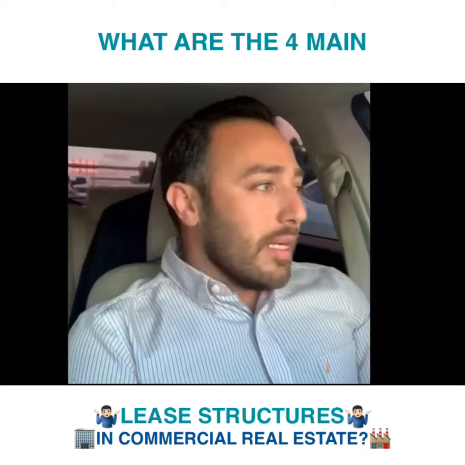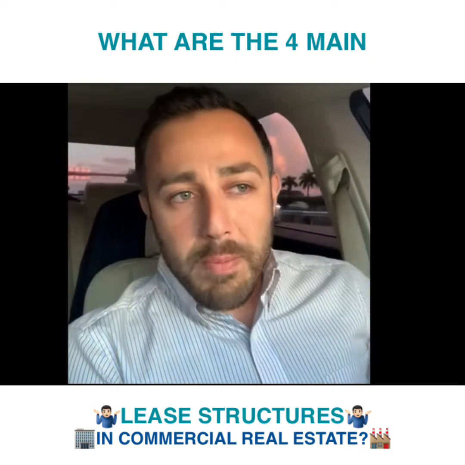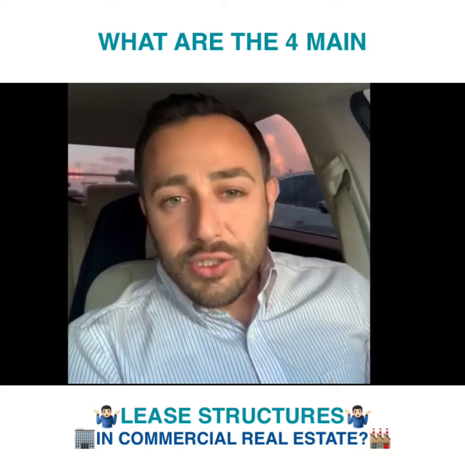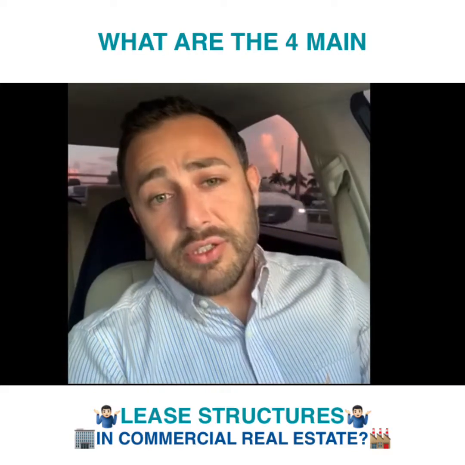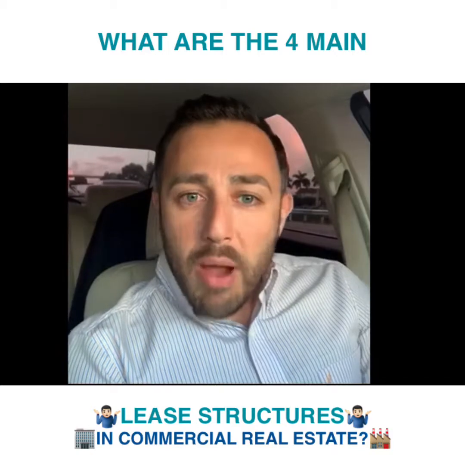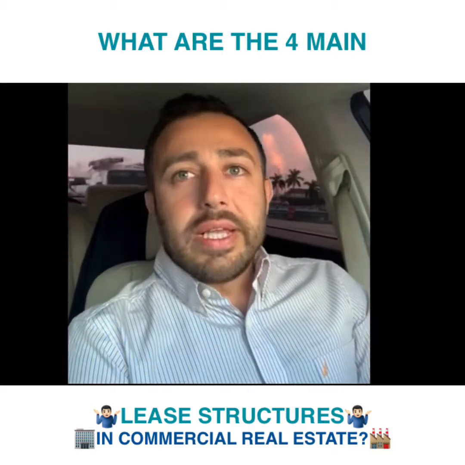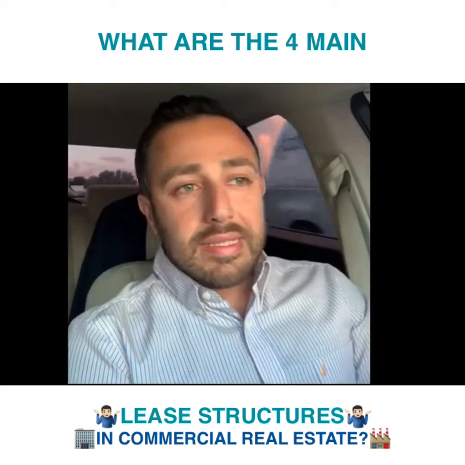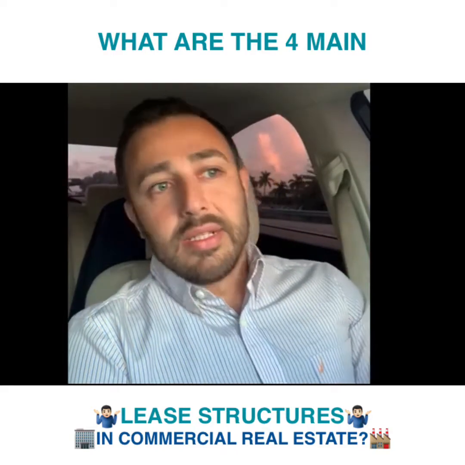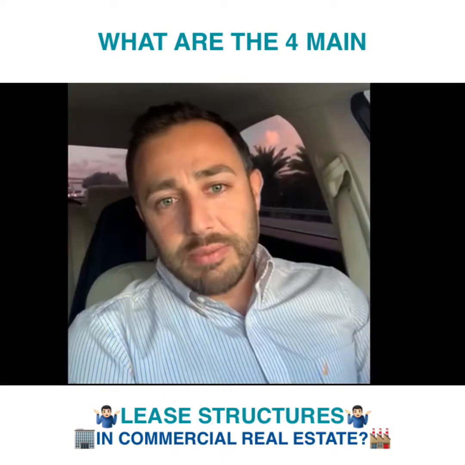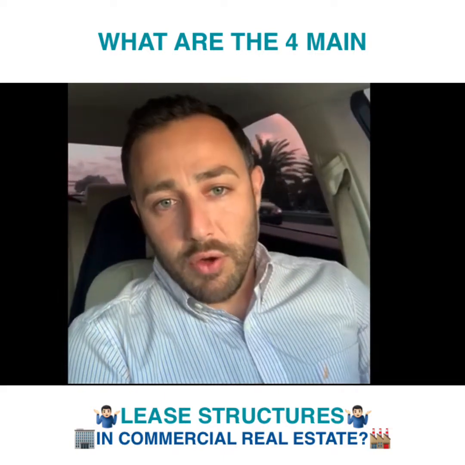Again, those are the 4 main lease structures in commercial real estate. Obviously there's others, but the 4 main popular ones are those 4. You're also going to hear of different types of leases like double net or single net. So there are different types of structures, but the 4 main ones I would say are those.